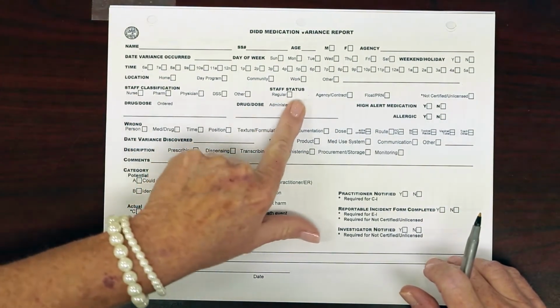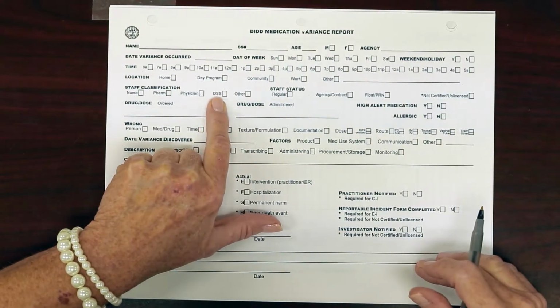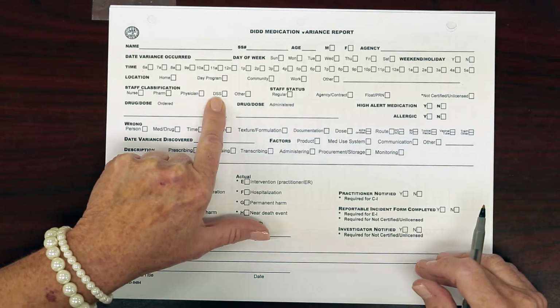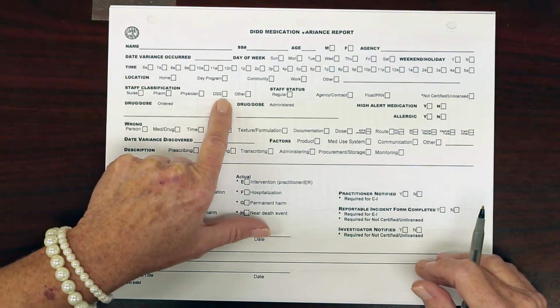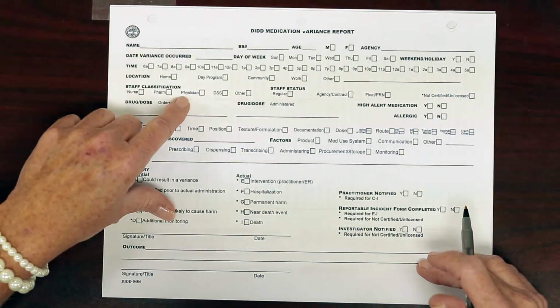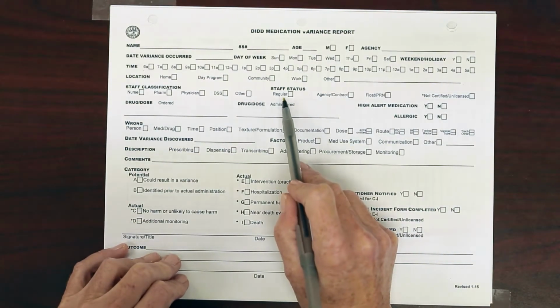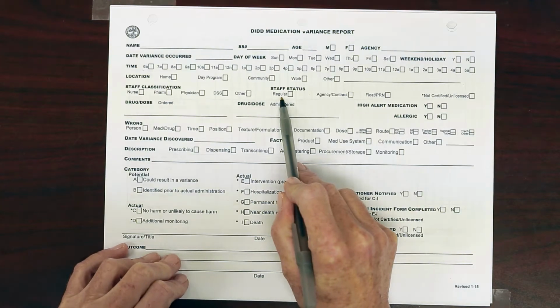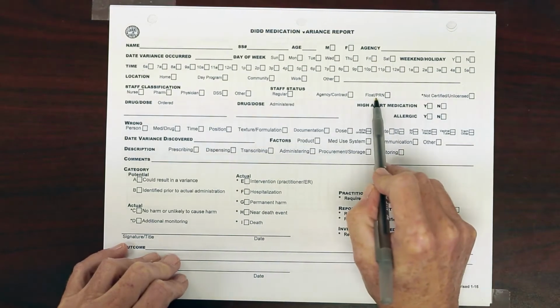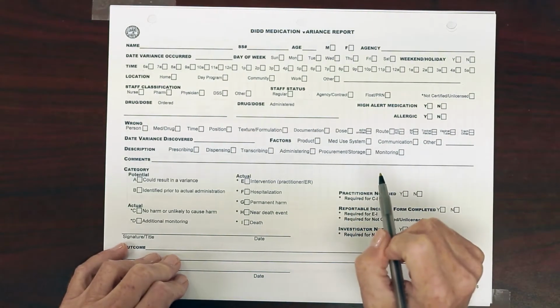Classification of staff and staff status. Most of the time the DSS is who is responsible for med variances, since you guys are the ones who administer more medication than anyone. So that would be appropriate to mark. But notice you could choose nurse, pharmacy, physician, or other. And then when you're looking at status here, please keep in mind that regular status means that someone works with that person on a fairly regular basis. Float or PRN is appropriate when someone has been asked to come to your home to administer medication and they don't work there very often.